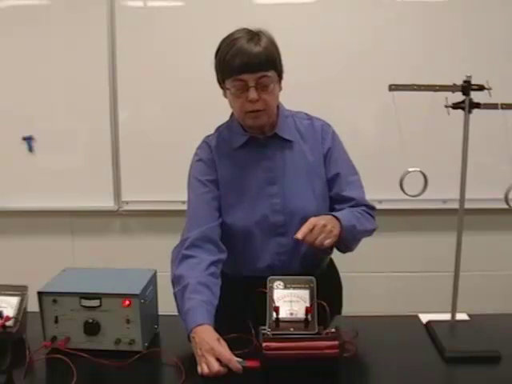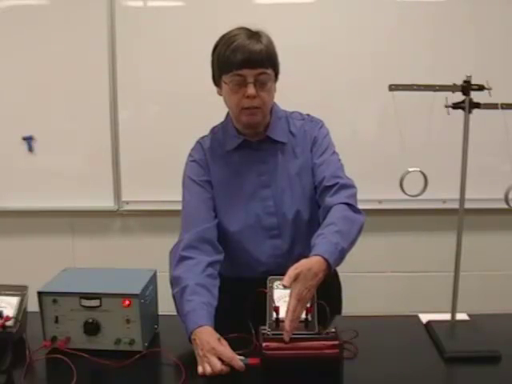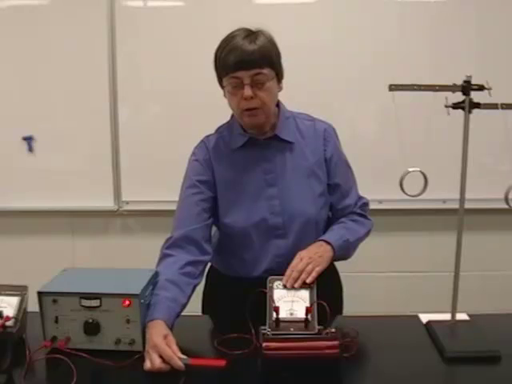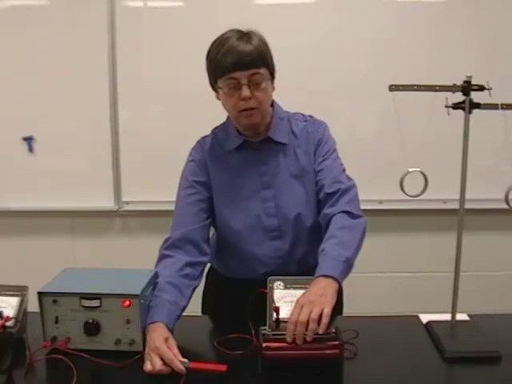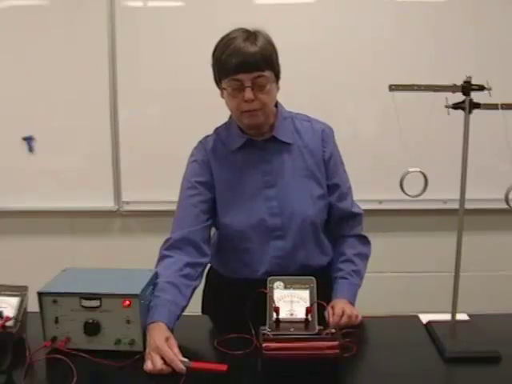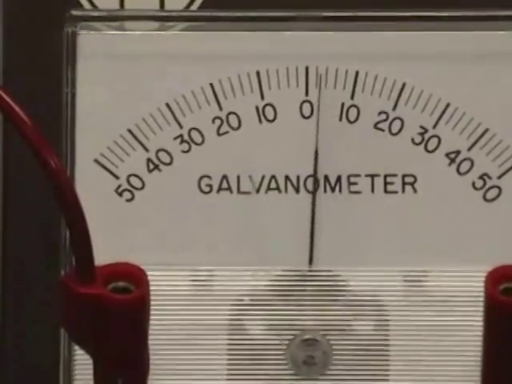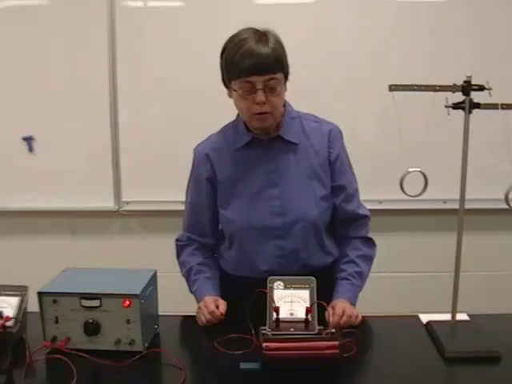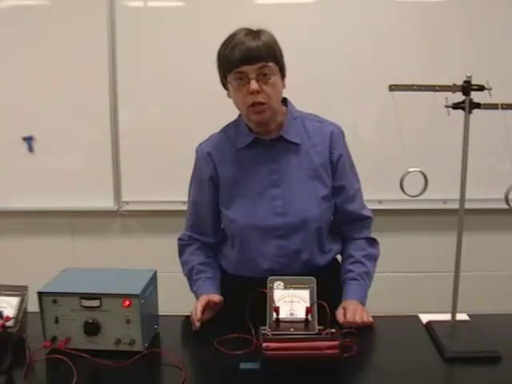When I bring the magnet into the solenoid, that increases the magnetic field at the position of the solenoid, thus increasing the magnetic flux. That increase in magnetic flux causes the current to go in one direction. When I pull the magnet out, the magnetic field at the position of the solenoid decreases. That decreases the magnetic flux and causes the current to go in the other direction. When I leave the magnet still in the solenoid, you'll notice that the galvanometer indicates no current is flowing. There is a magnetic field there, but there's no change in the magnetic flux. Since there's no change in the magnetic flux, there's no induced current.